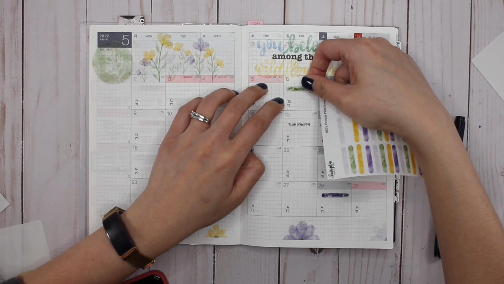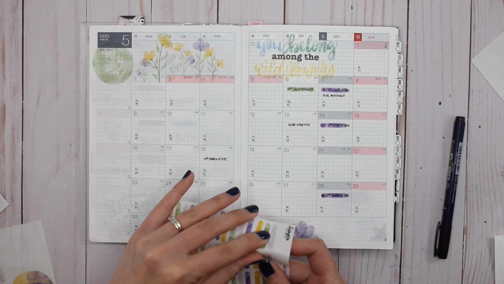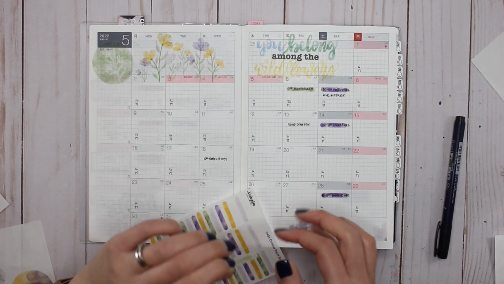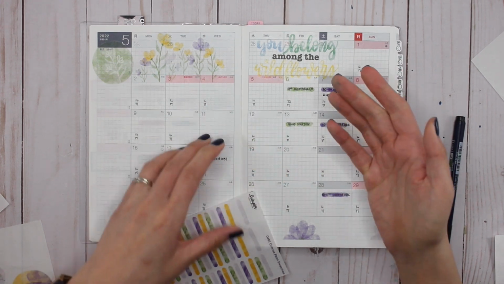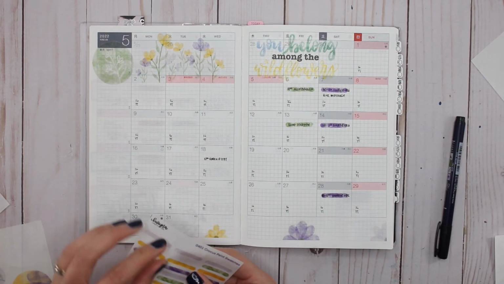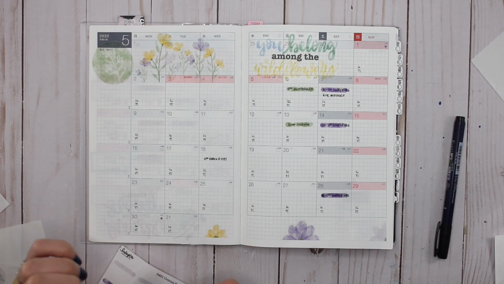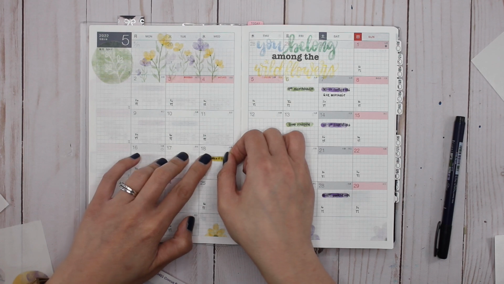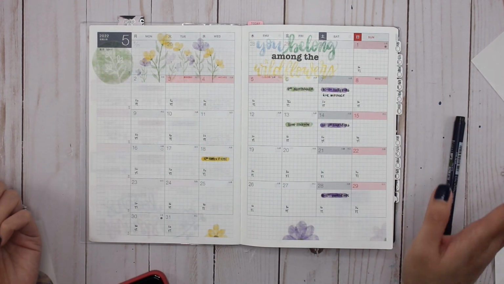And then one of the reasons that I created this was because I don't always have a Tombow dual brush pen that matches the stickers that I have. So I thought, why not create something that actually looks like you've highlighted it yourself? So Robin is going to be yellow. It looks like a highlighter, but it matches perfectly with the colors of the stickers.